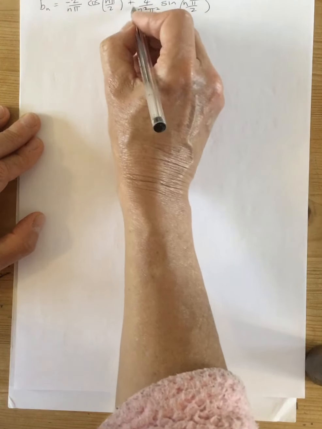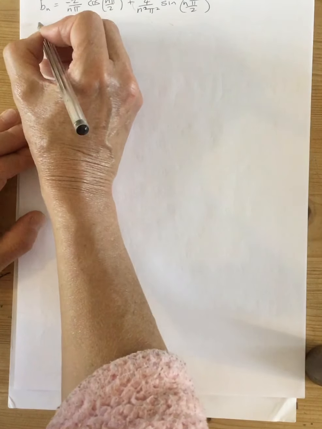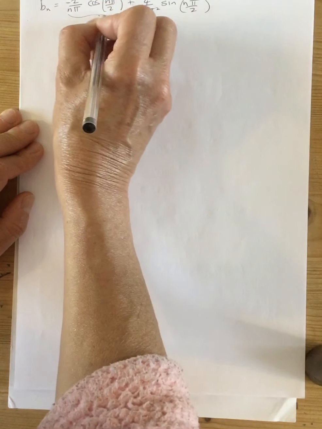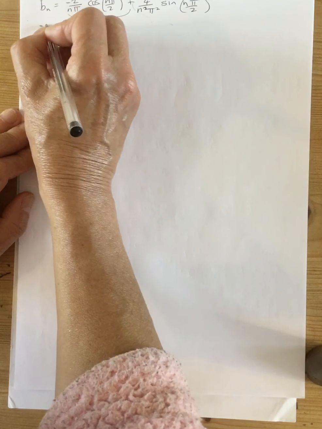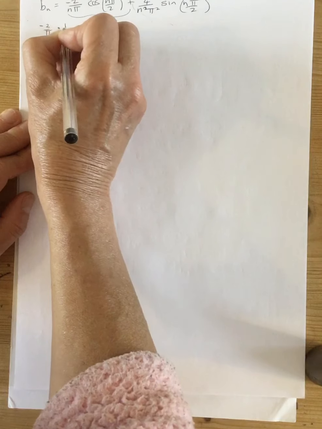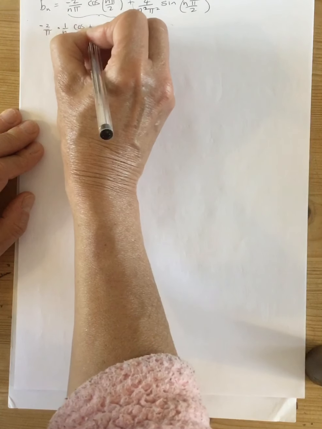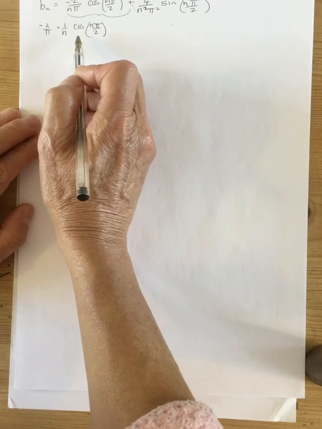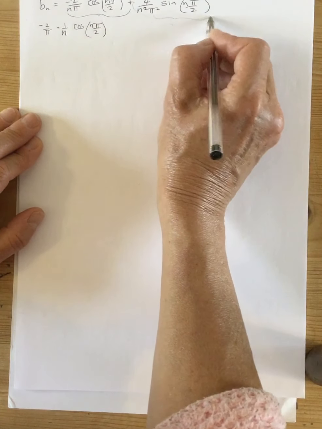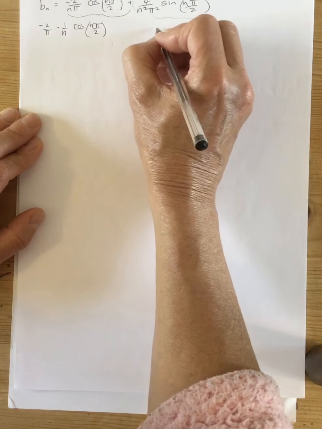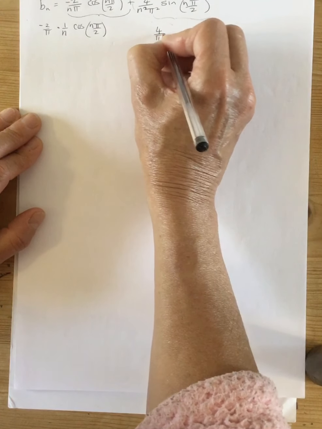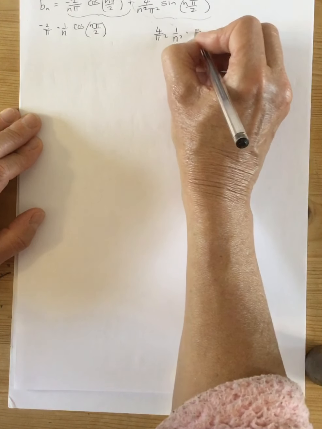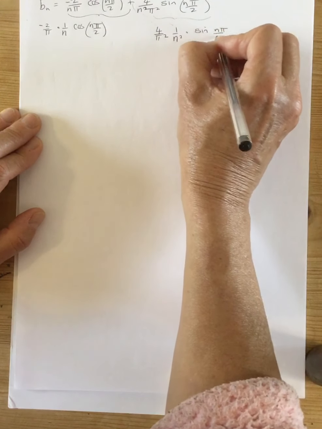Okay, well, I'll separate these into 2 separate sections. I could tidy this and it'll become this section here, minus 2 over pi times 1 over n cosine n pi over 2. I'm doing this just to identify the n's, right? And this one here is going to be 4 over pi squared, 1 over n squared times sine n pi over 2.